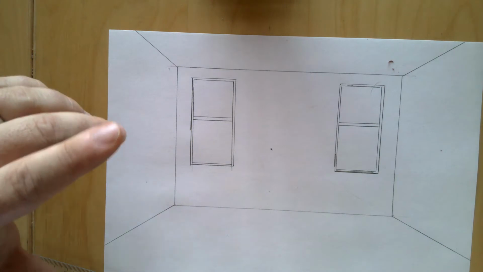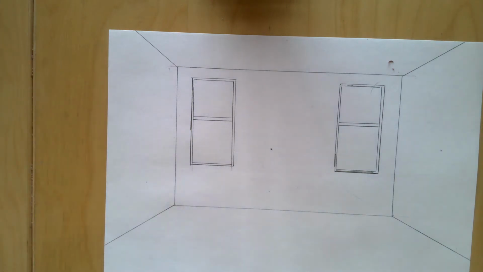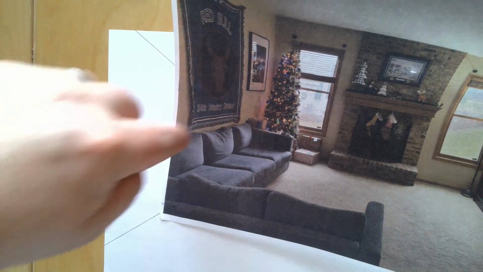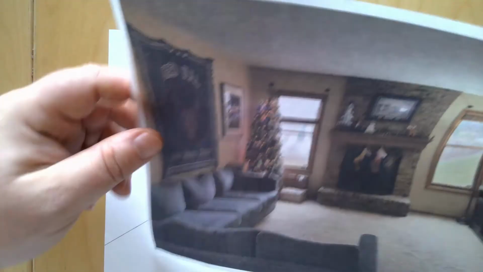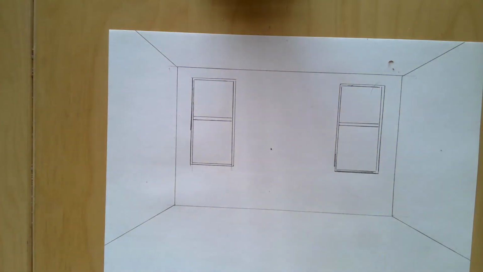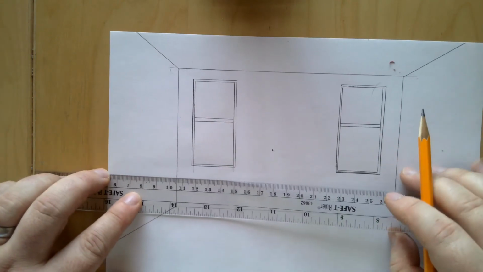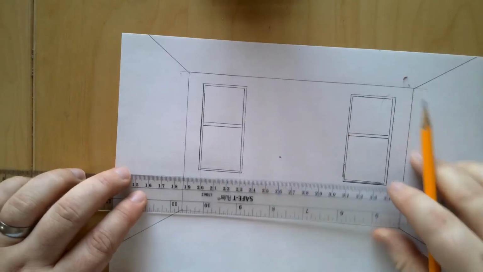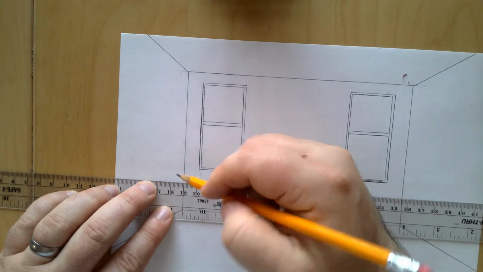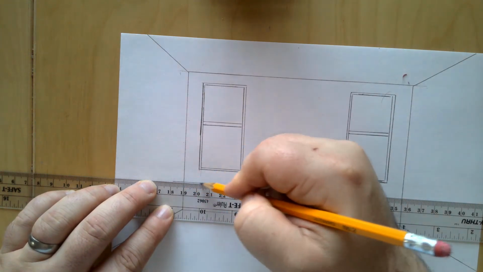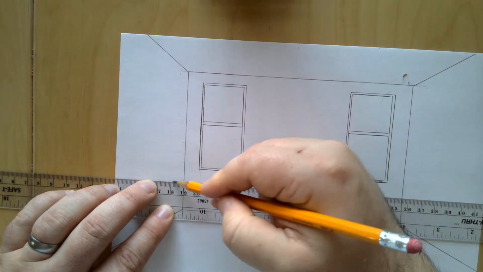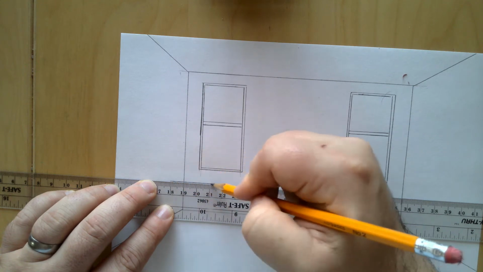Next I've got a couch that comes out. For the couch, all the lines match up to the vanishing point. I'd say it comes out right about here. So I'm going to start with a horizontal line where the couch comes out.